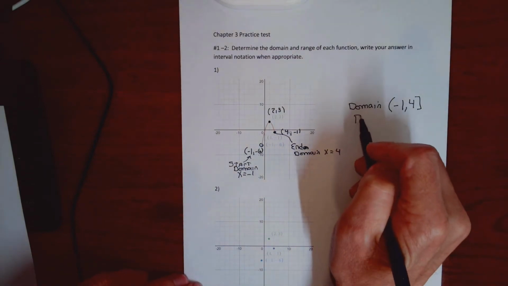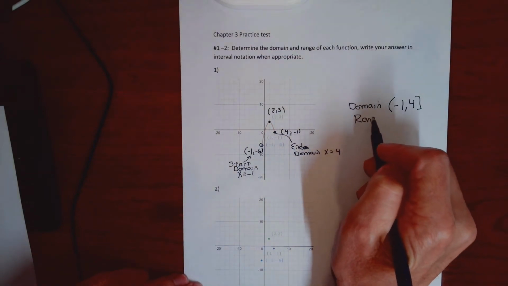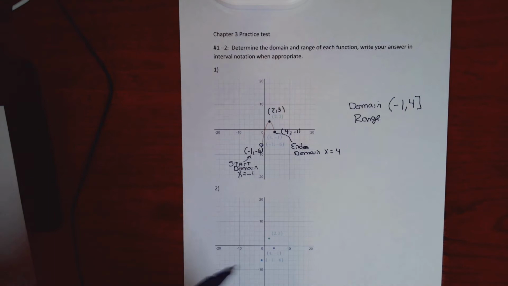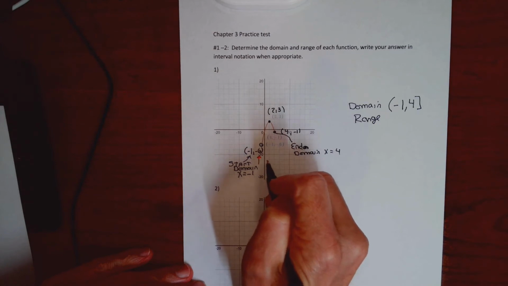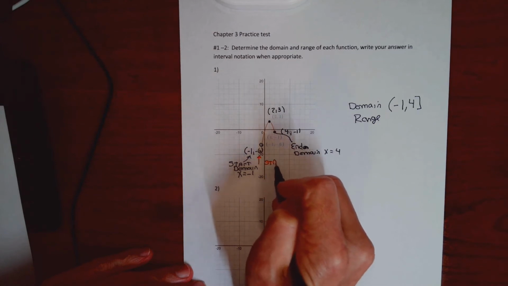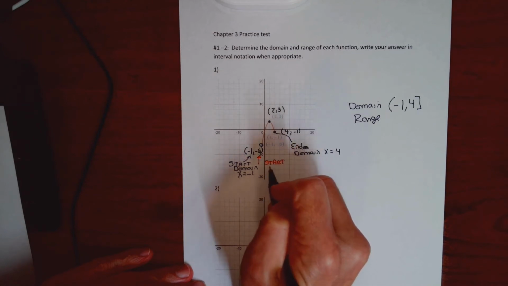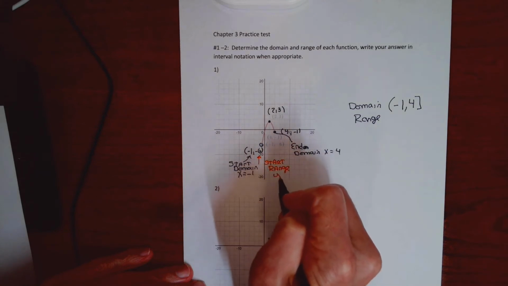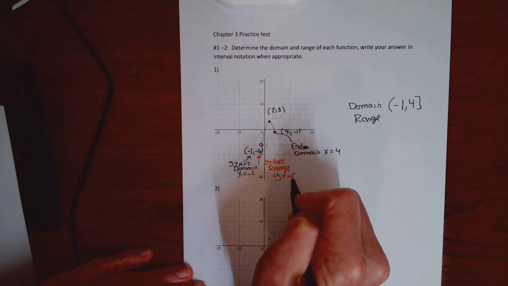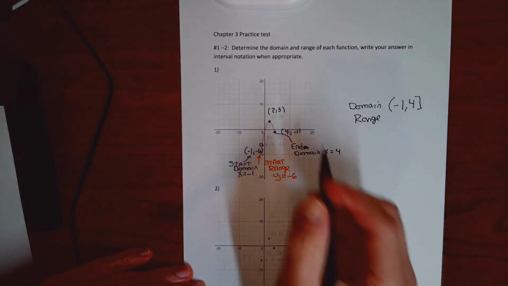For the range, I need bottoms and tops, and I need y's. The point that I marked for the start of my domain is also the start of my range. It's the start of the domain because it's the far left point. It's the start of the range because it's the bottom point. And for the ranges, I need y's. For the domains, I need x's.